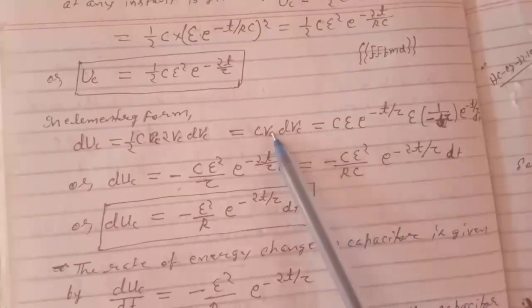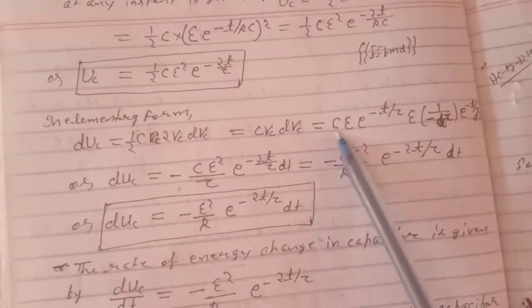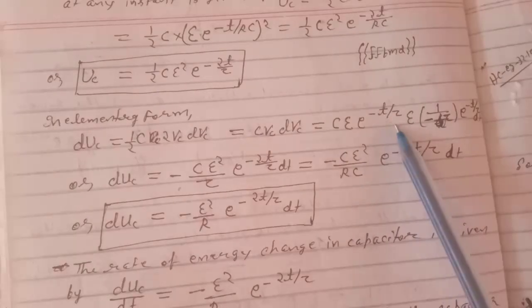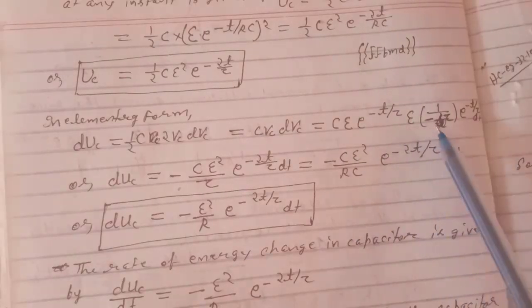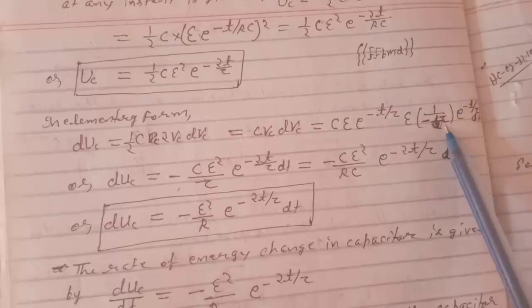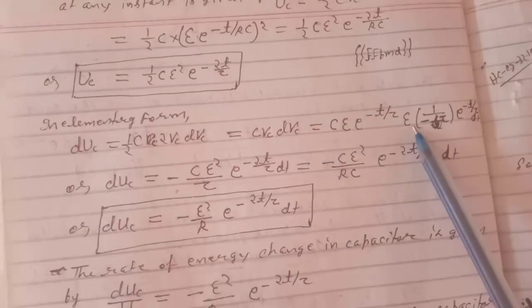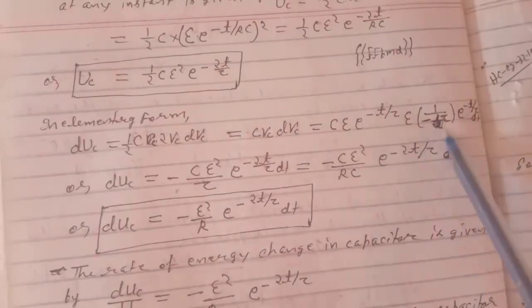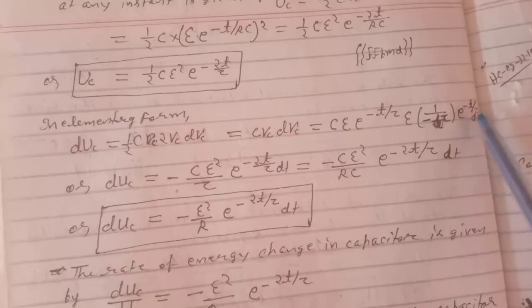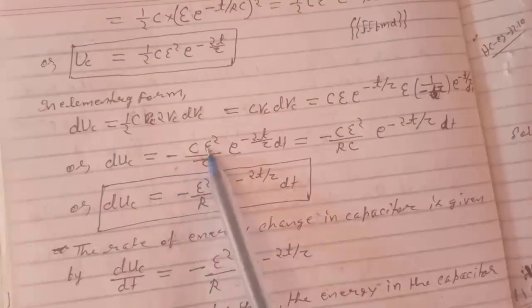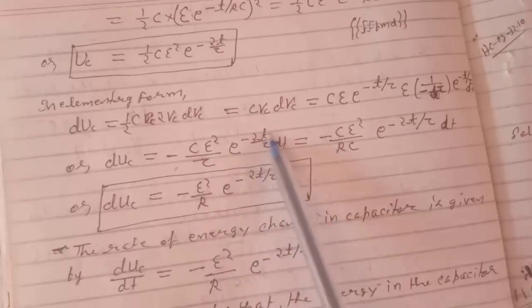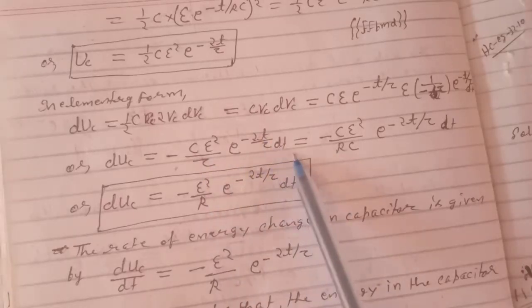Using the value of Vc, C into E e to the power minus t by tau, and the differentiation of Vc gives E into minus 1 by tau into e to the power minus t by tau dt, or dUc equals minus CE square by tau into e to the power minus 2t by tau into dt.